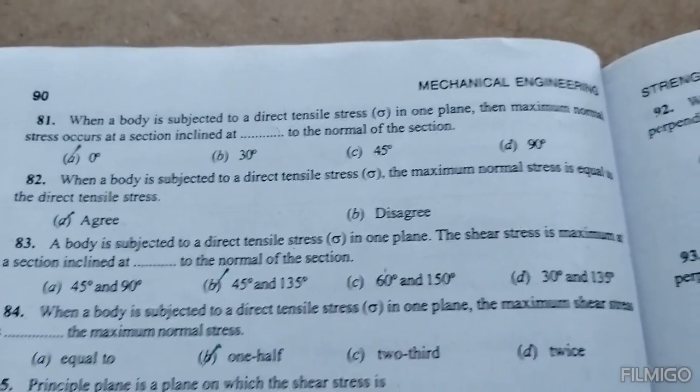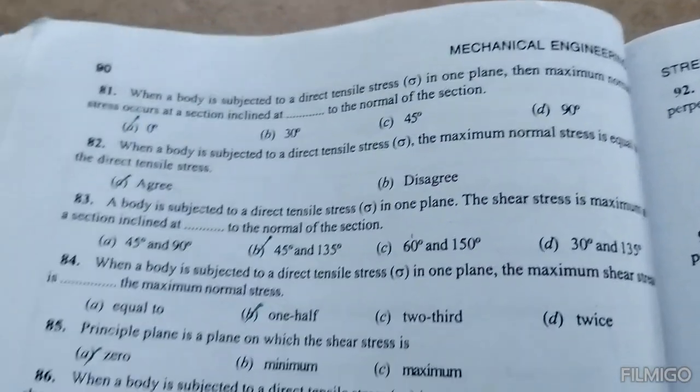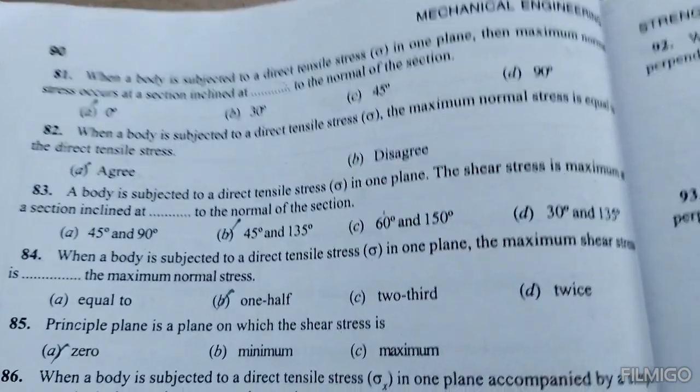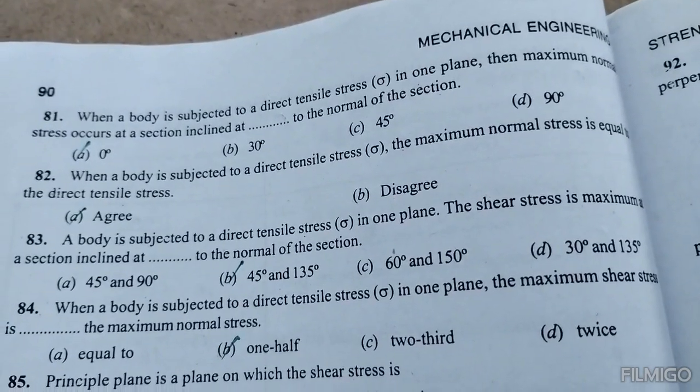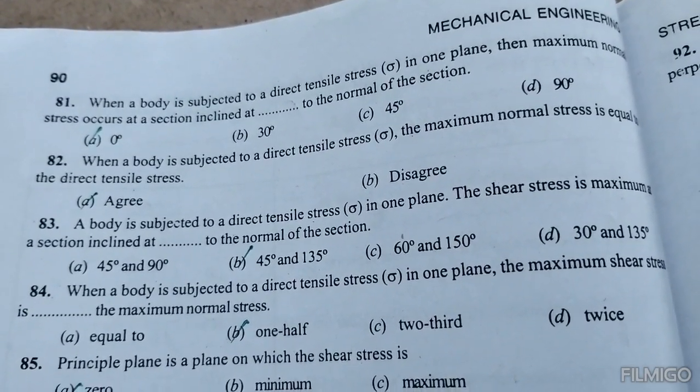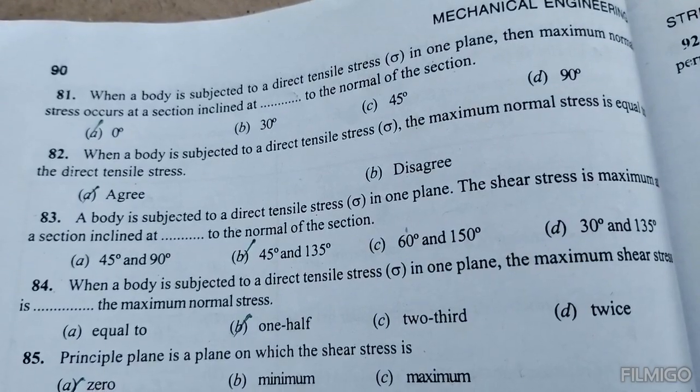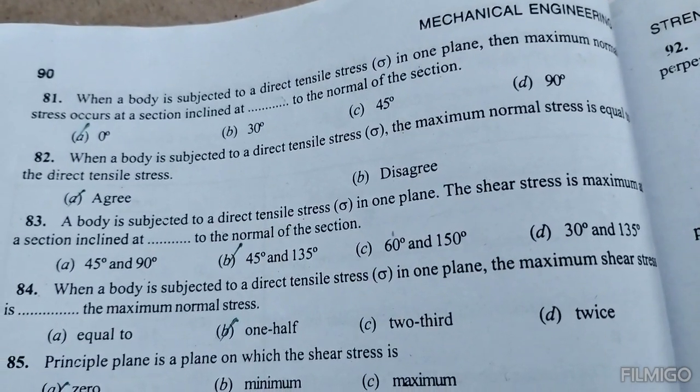When a body is subjected to direct tensile stress in one plane, the maximum normal stress occurs at a section inclined to the normal of the section at 0 degrees. When a body is subjected to direct tensile stress, the maximum normal stress is equal to the direct tensile stress.